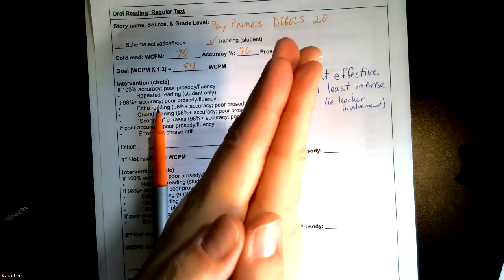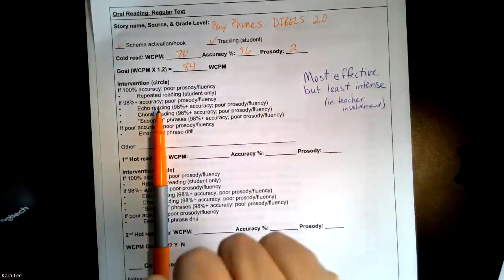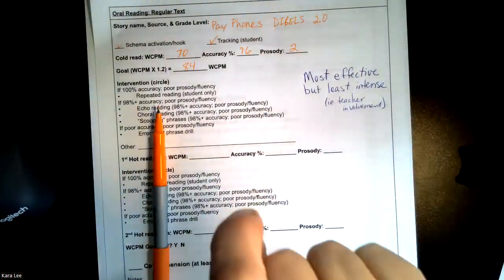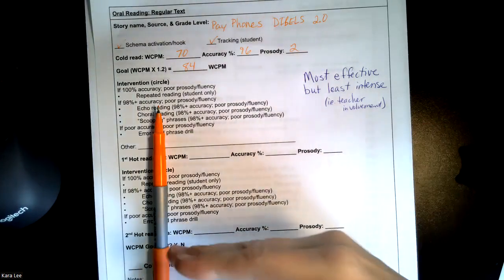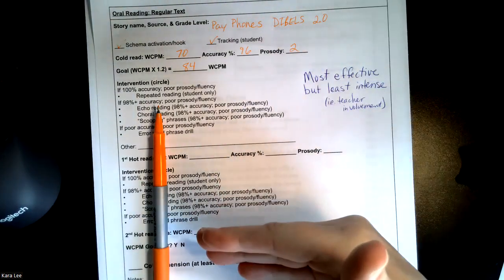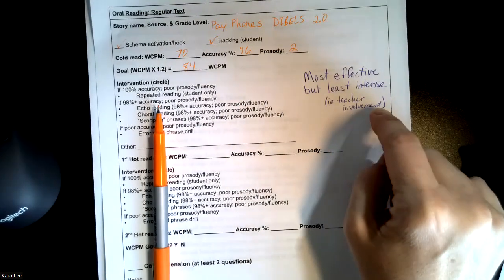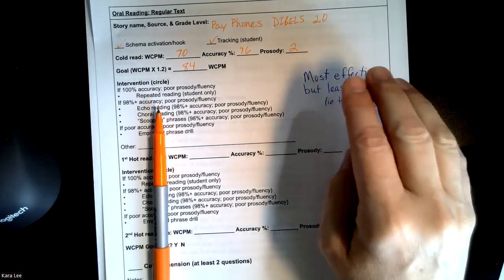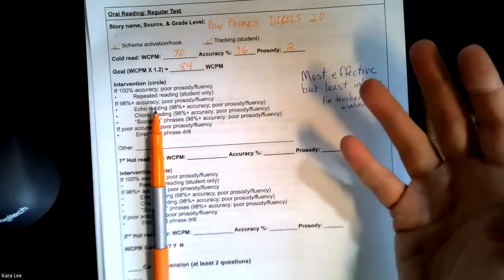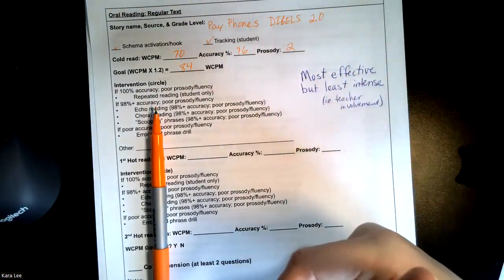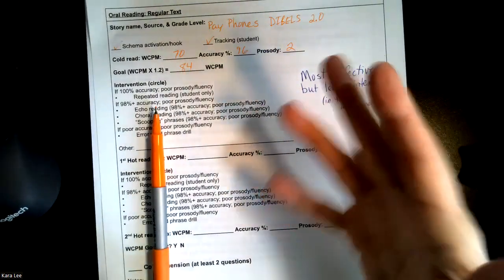We obviously want to find the most effective, and what does that mean? It means that we're getting the most growth out of the student, okay? And obviously we only know that through progress monitoring data. So you're not going to have the answer to this after one intervention.